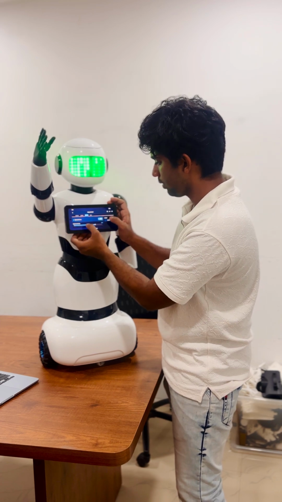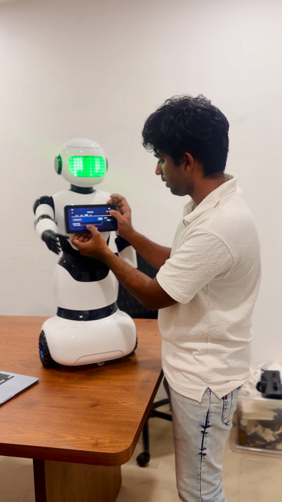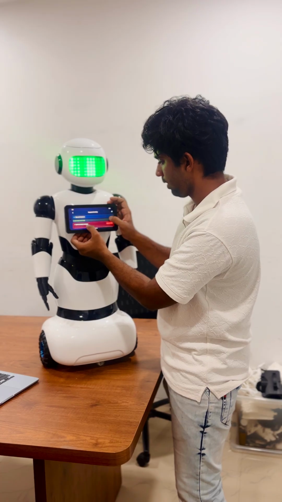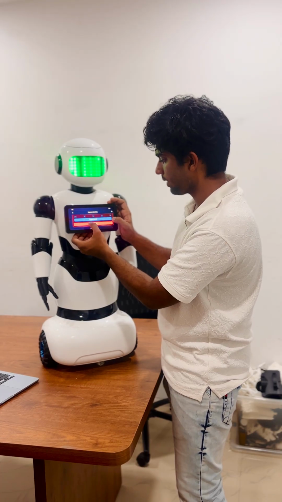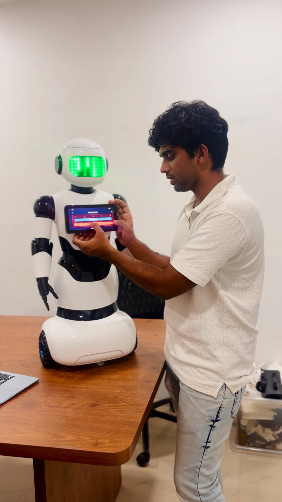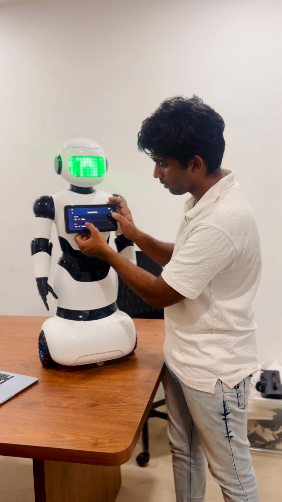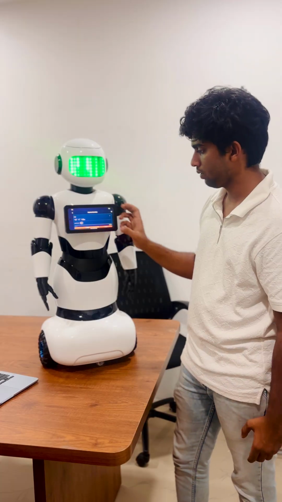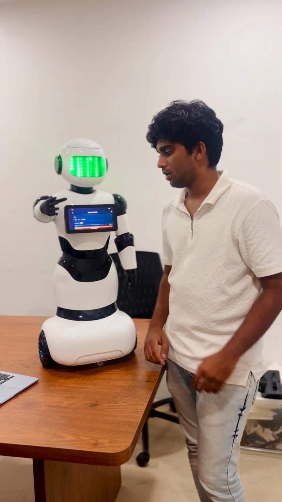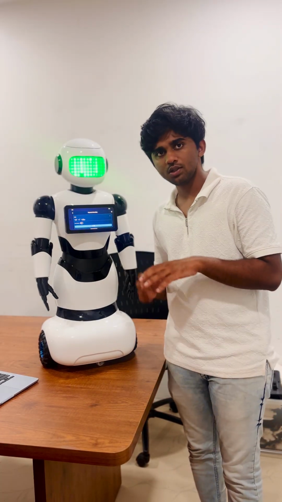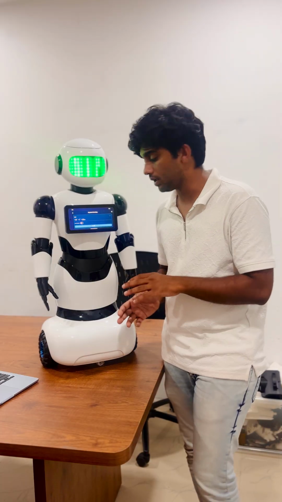Then if you go back you can reset it, record that step as well, and finish the recording. Now I'll play it and show you how it works. The robot is now showing the action which we have just recorded.